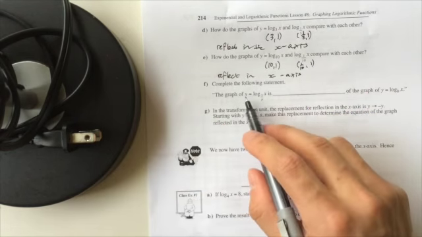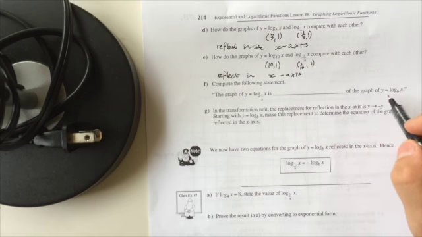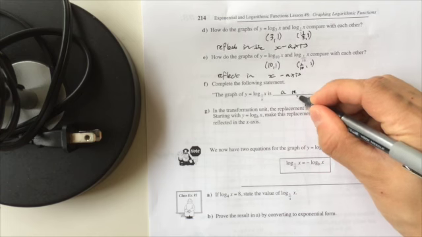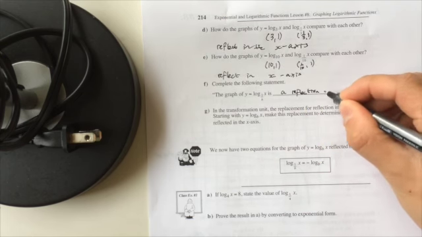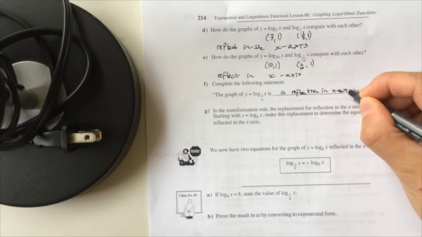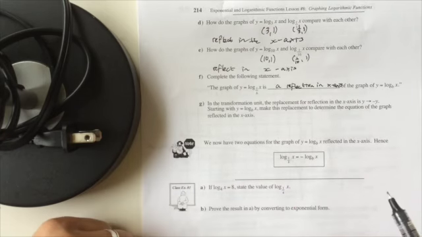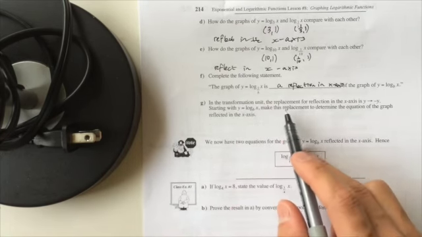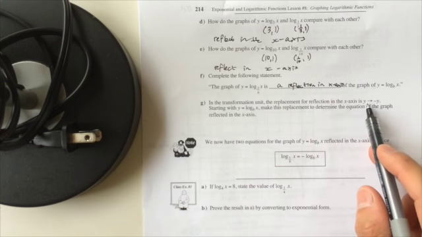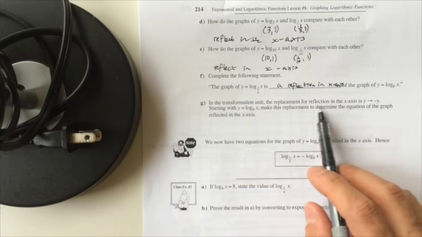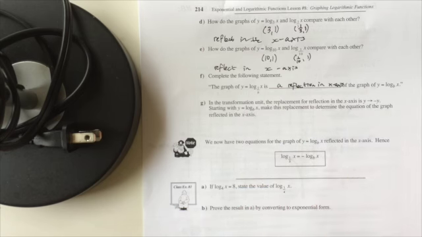Now, if I were to compare the graph of y equals log 1/b of x and the graph of y equals log b of x, again, just like up top, it's a reflection in the x-axis. Now think back to transformations, like we did in the transformation unit: the replacement for reflection in the x-axis is y goes to negative y. Starting with y is equal to log b of x, we want to make this replacement to determine the equation of the graph reflected in the x-axis.